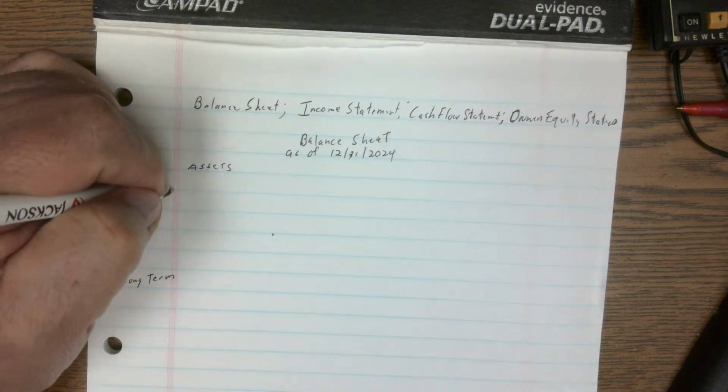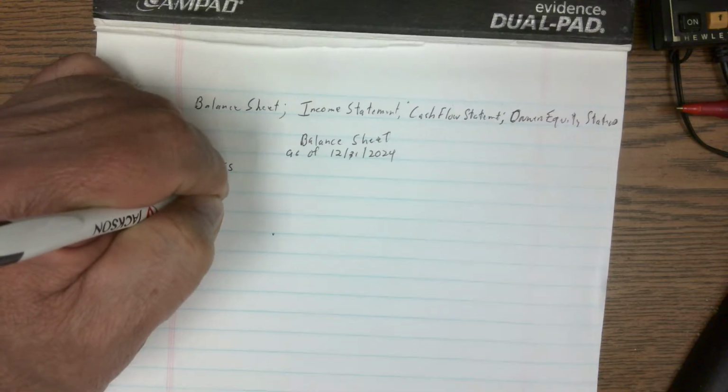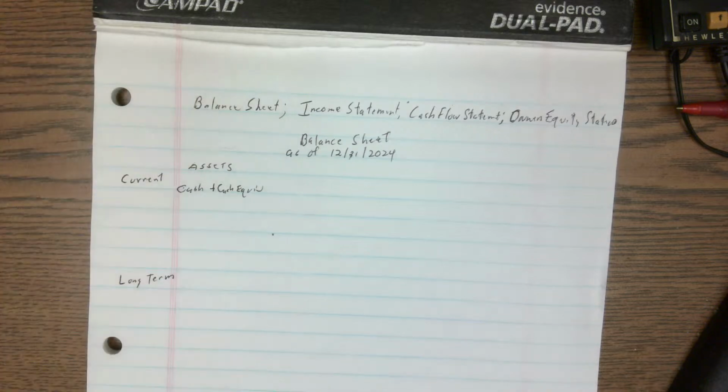Okay, so the most liquid thing we're going to have is cash and cash equivalents. Cash is pretty obvious. Some of us still carry that around in our pocket. A lot of you don't. You just use a debit card anymore. But we all know what cash is. Then the question is, what is a cash equivalent? Well, a lot of the old common cash equivalents are going out of style. But if somebody writes you a check, that's a cash equivalent.